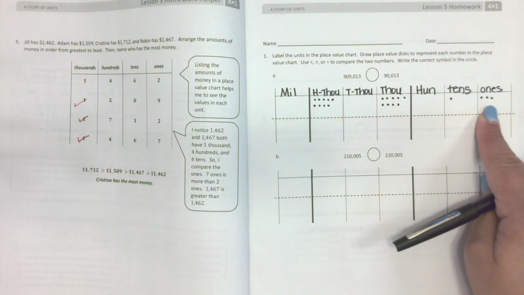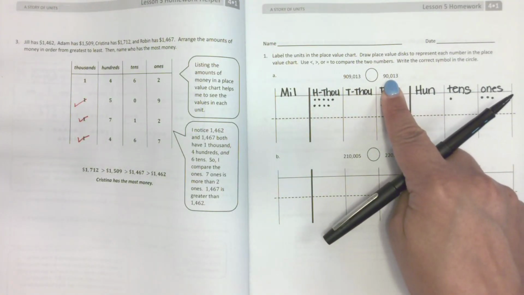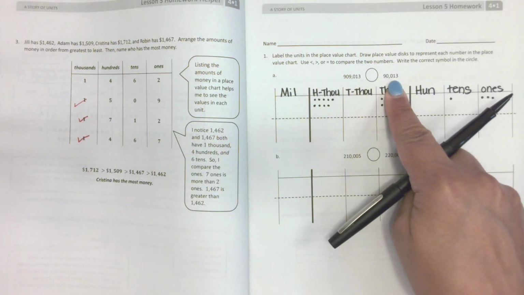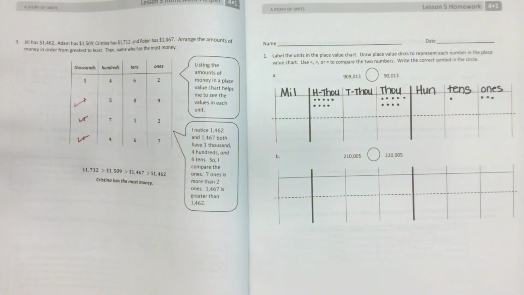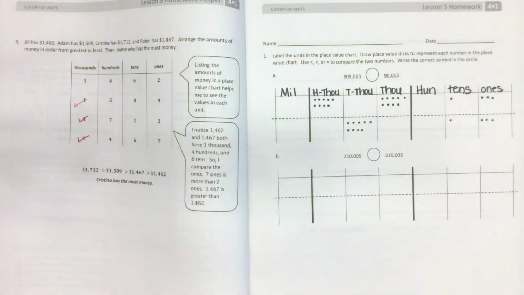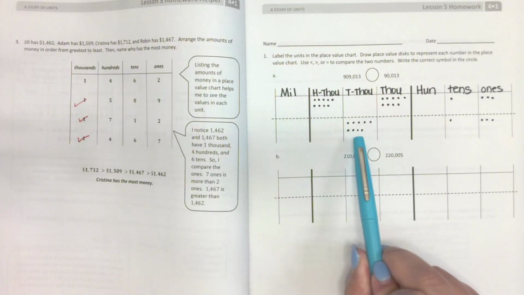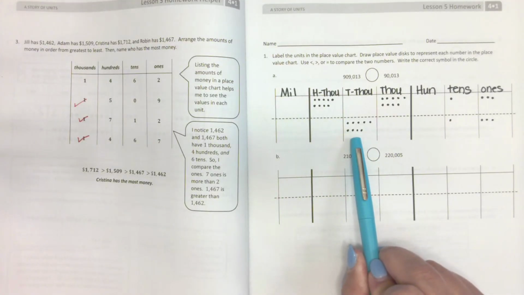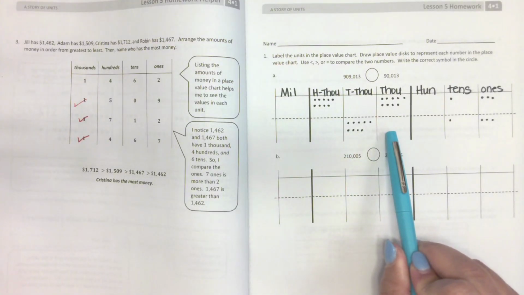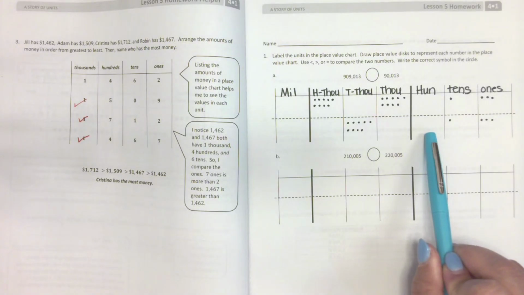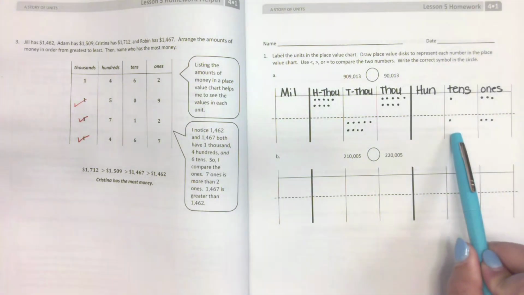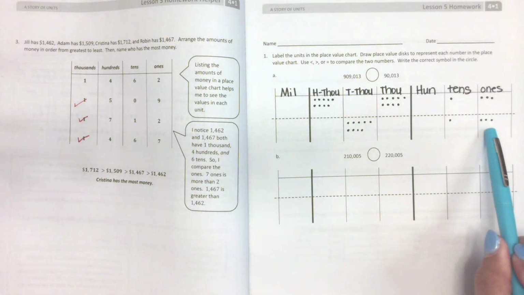How did you do? Now work on 90,013. Draw your discs. Pause the video, and then press play when you're ready to check your work. Are you ready? I have nothing in the 100,000s, 9 discs in 10,000s, nothing in the thousands, nothing in the hundreds, 1 in the tens, 3 in the ones.